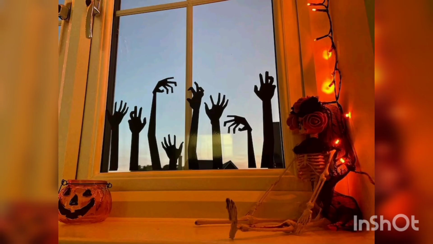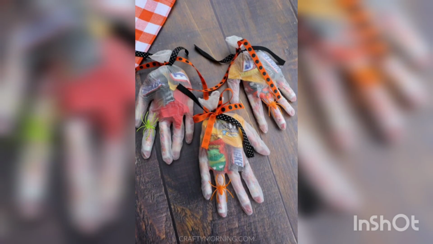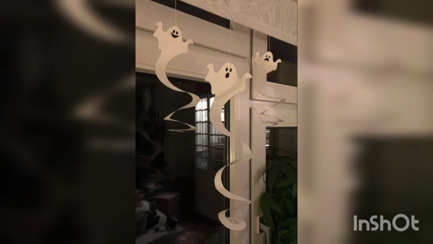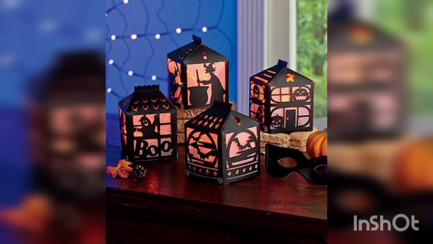You are watching the windows decoration with pumpkin and paper craft. You are watching the handout Halloween decoration. You are watching the legs with umbrella Halloween decoration. You are watching the ghost Halloween decoration for room.